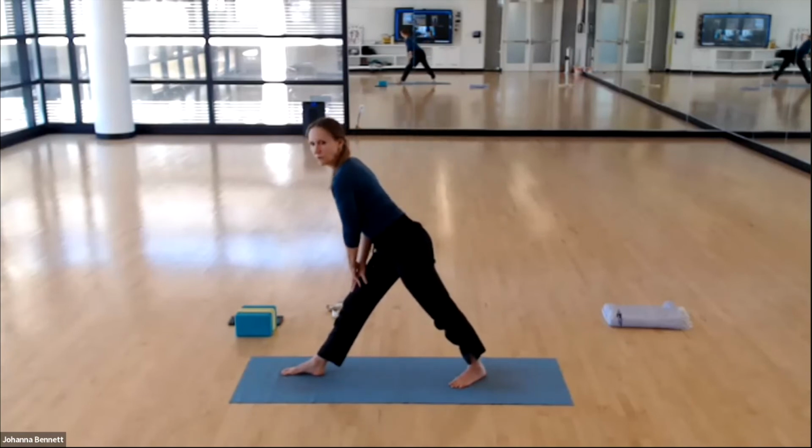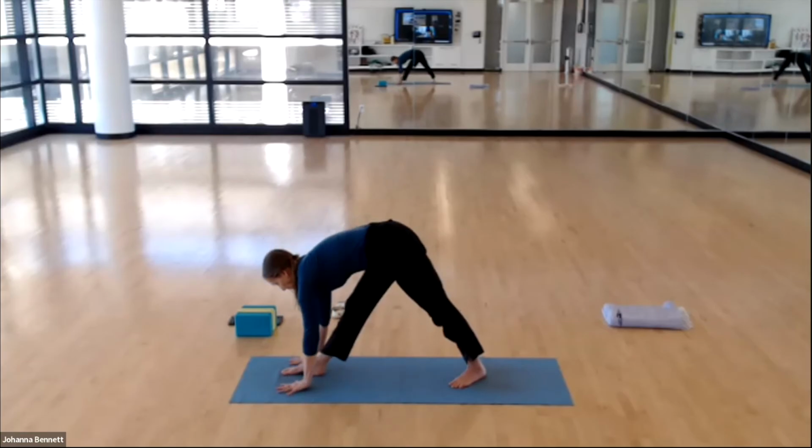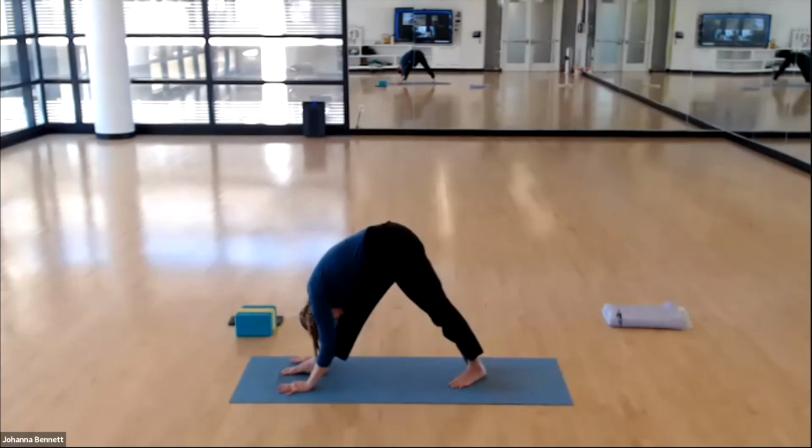And again, you don't have to come all the way down. You can just lean forward a little bit, stabilize the leg. Otherwise, if you feel flexible today, you can fold down and bring the head towards the shin.